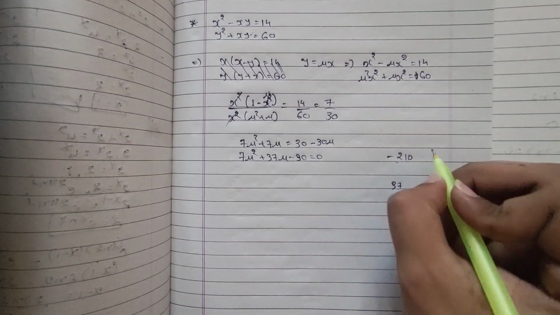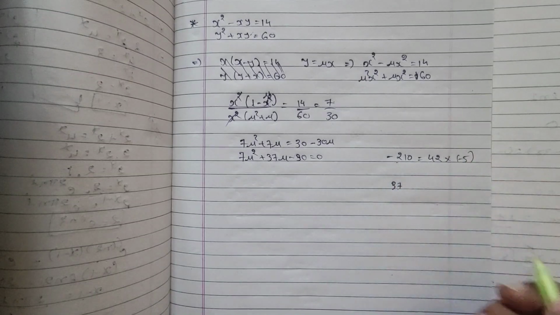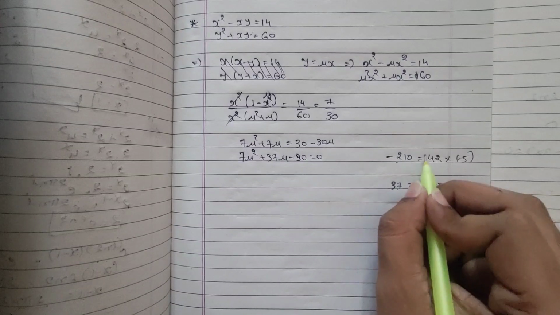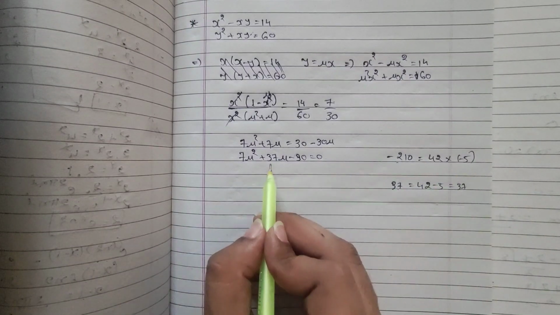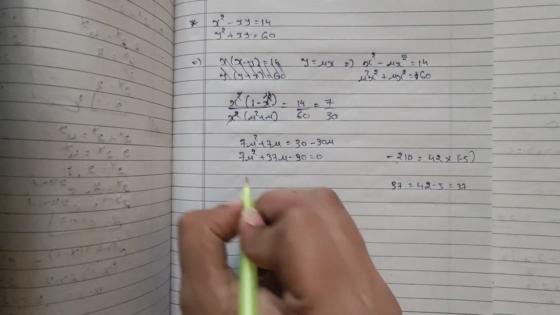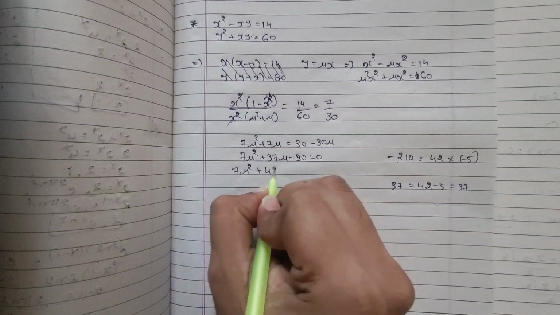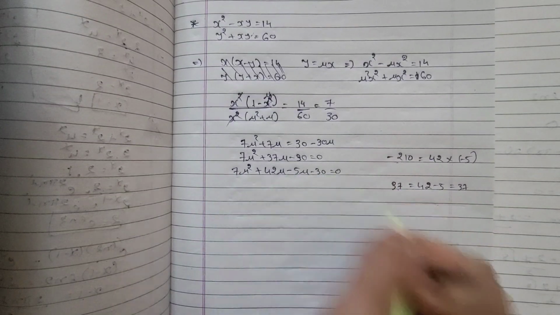So if you find out, you will get terms like 42 into minus 5, right? And 42 minus 5 is 37, right? So both of these conditions have to be satisfied. So now I will directly put these two values instead of 37u. So 7u square plus 42u minus 5u minus 30 equal to 0.